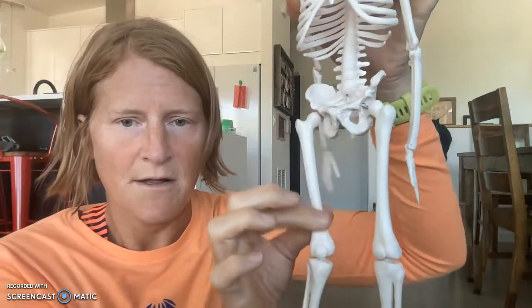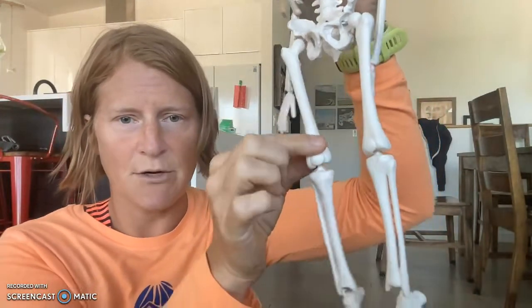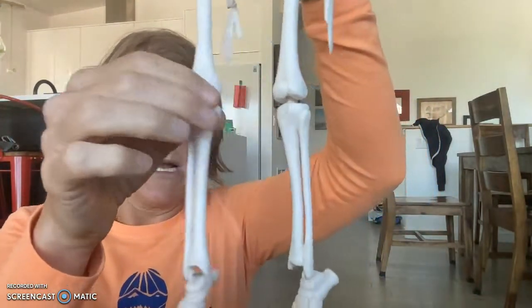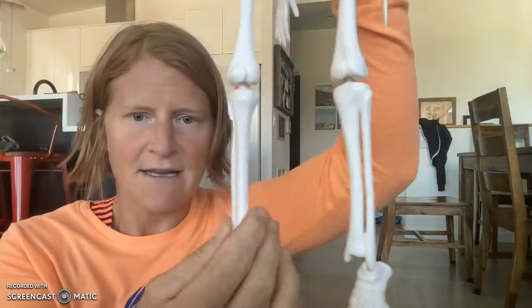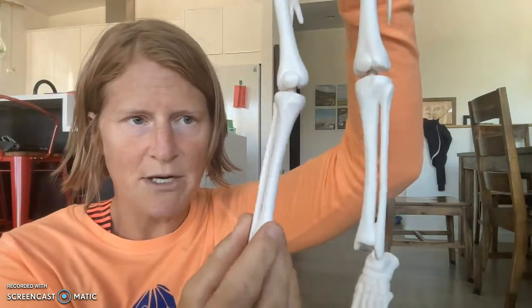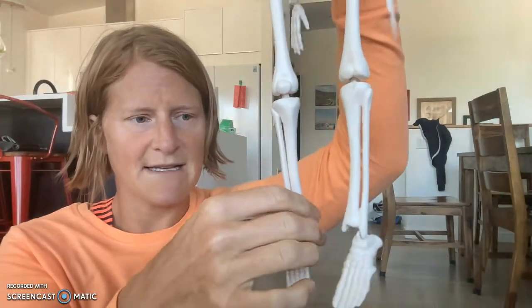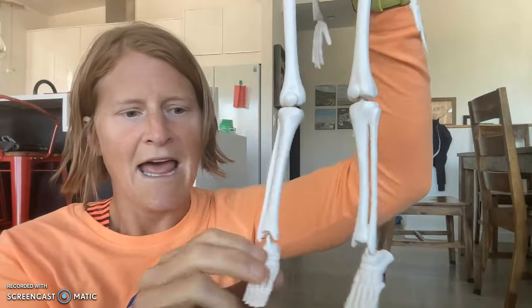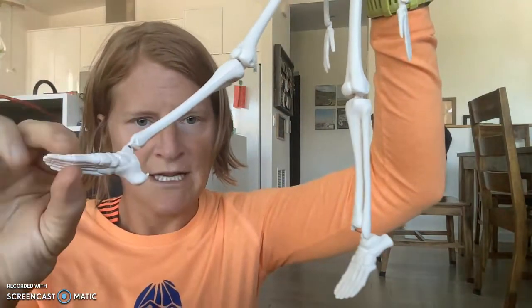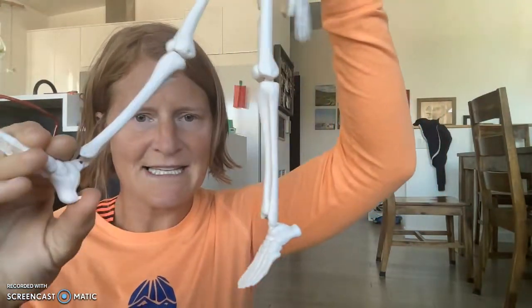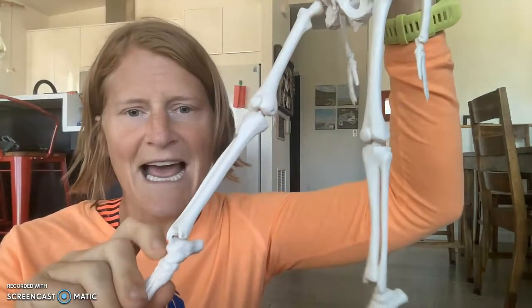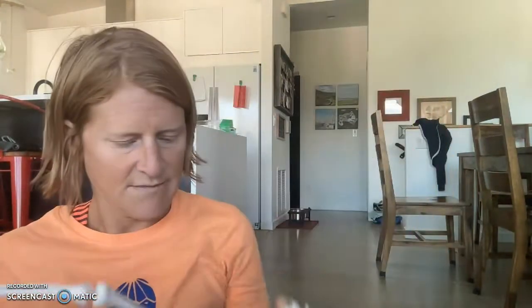Then we have the femur, longest bone in the body. The tibia is the larger of the 2 lower leg bones, and the fibula, which helps stabilize the ankle and the tibia. And then we have the foot. The biggest bone is the calcaneus, this heel bone. Then we have the talus up above. Let's hold the foot. Okay, talus.